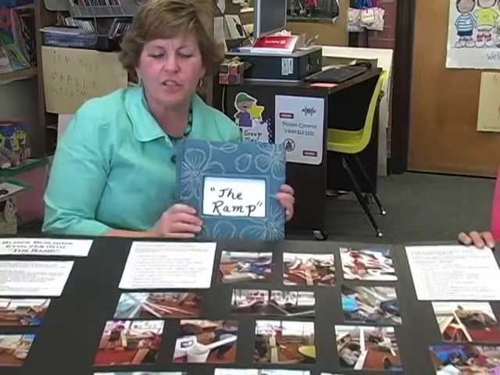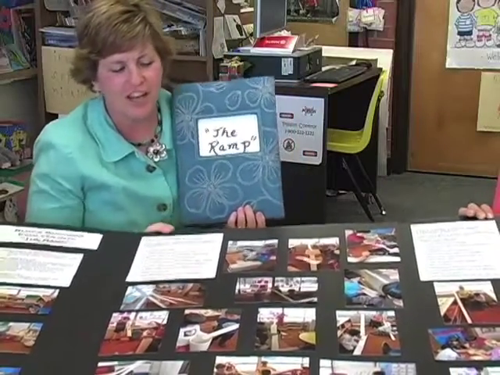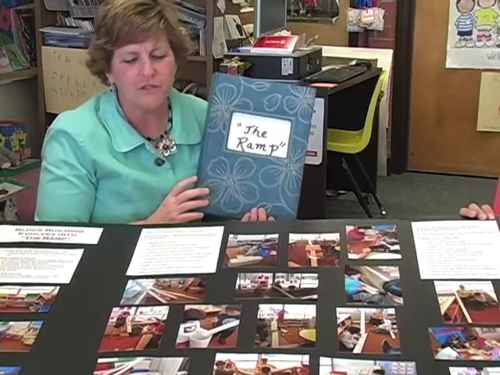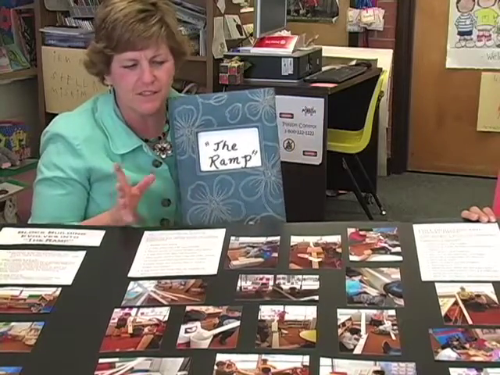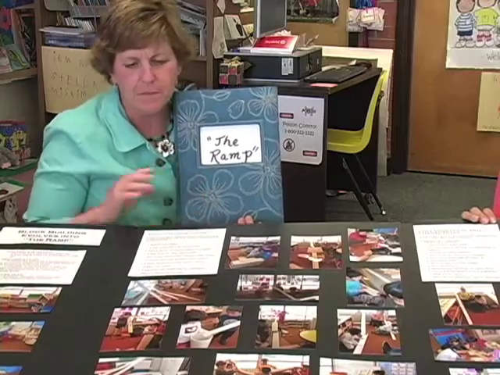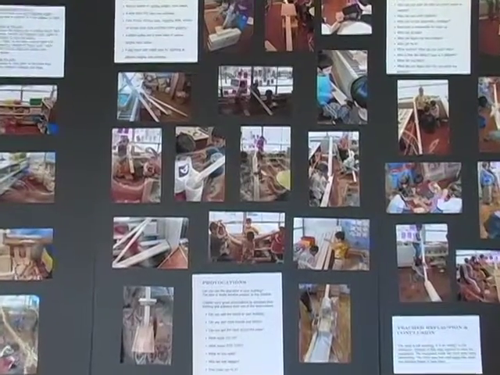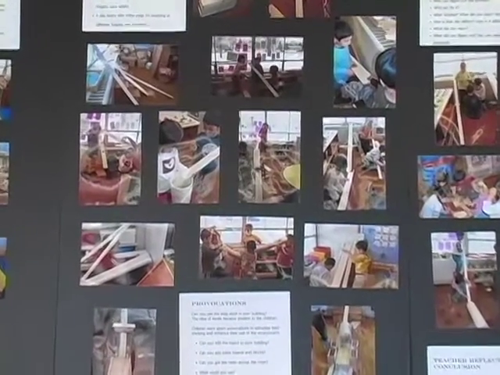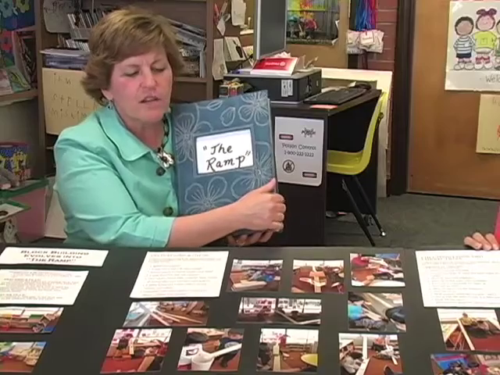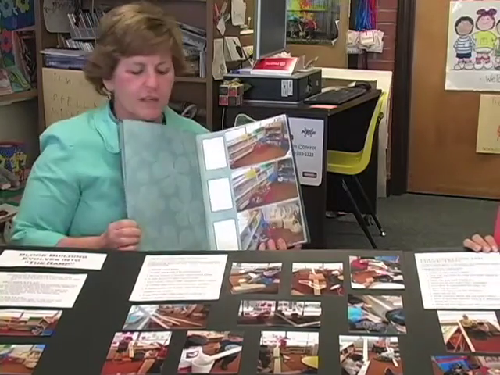This is a documentation that actually was used for teacher education, and it was following the children's fascination with a ramp and physics and gravity. And so what this ended up being was not only a display board telling of all of the process of building the ramp, which the children built day after day after day, it also became a progression because we kept adding materials for them to work with.